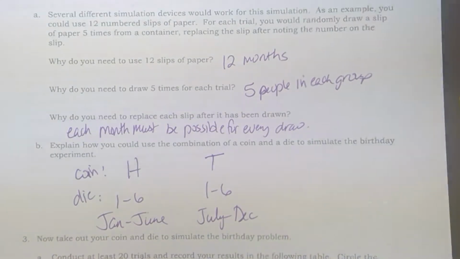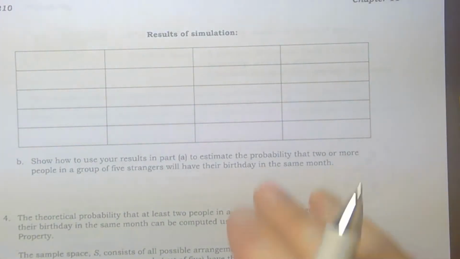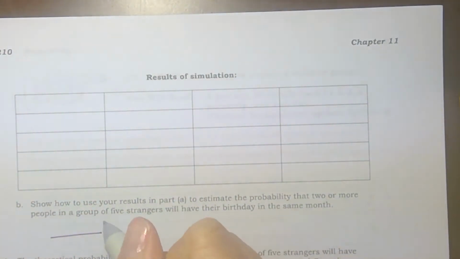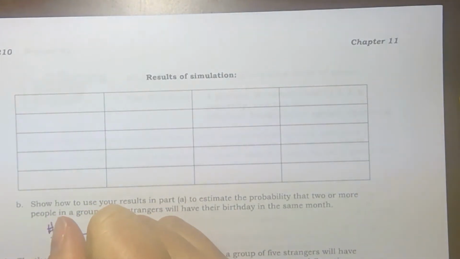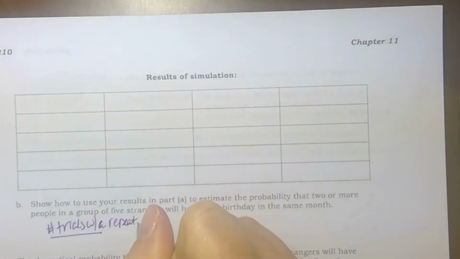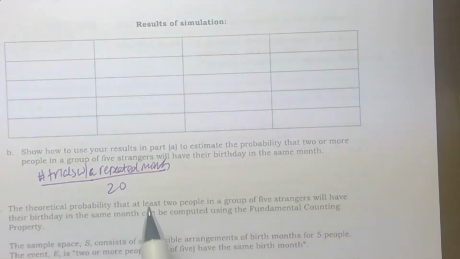Let's look at the next page of this. Like I said, we're not actually going to perform the trials. We're not going to do the simulation that it suggests as a group. You are welcome to do it to see what your outcomes might be. If you were going to represent your results to estimate the probability that 2 or more people in a group of 5 will have their birthday in the same month, that fraction would be the number of trials with a repeated month over 20, if you did 20 trials.